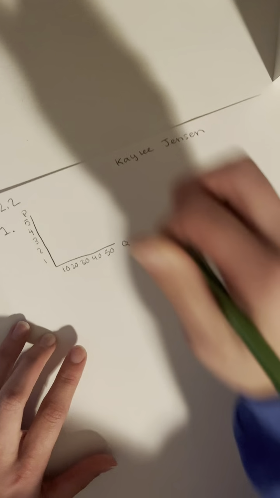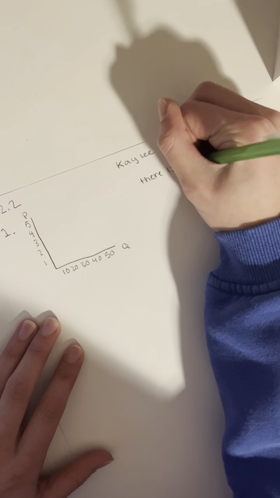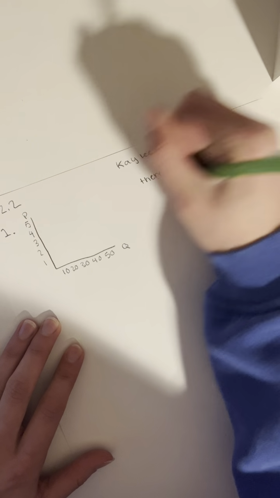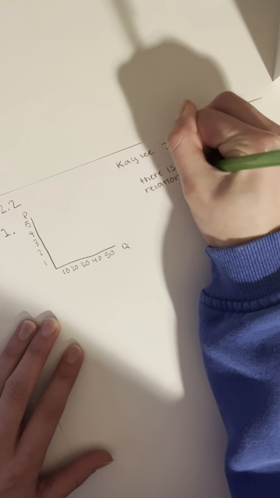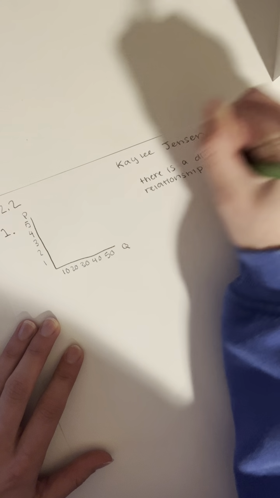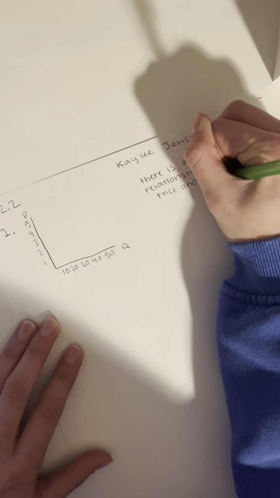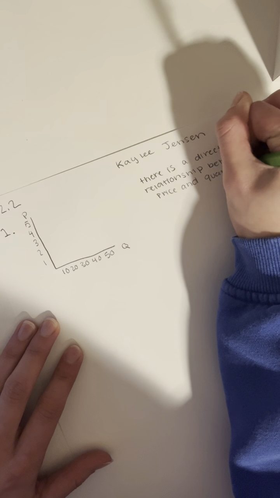So the law of supply states that there is a direct relationship between price and quantity supplied.